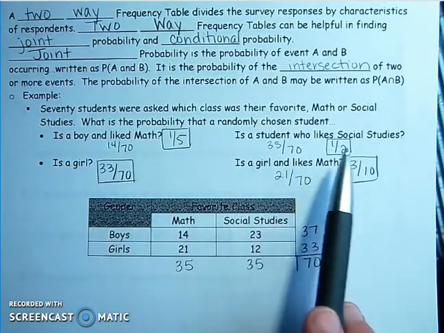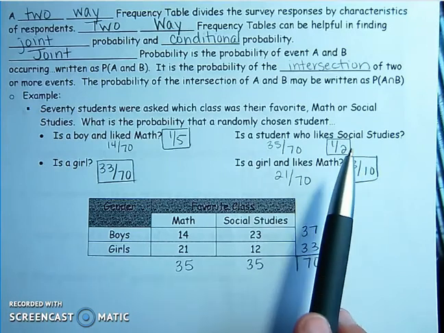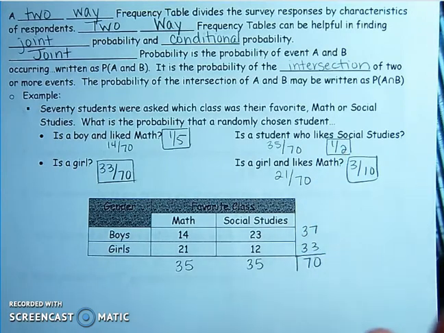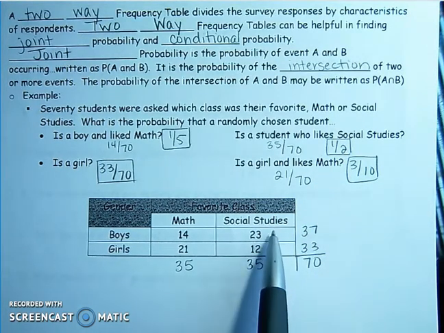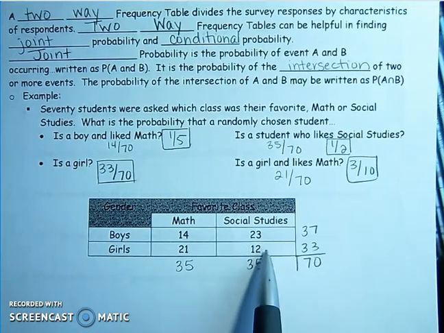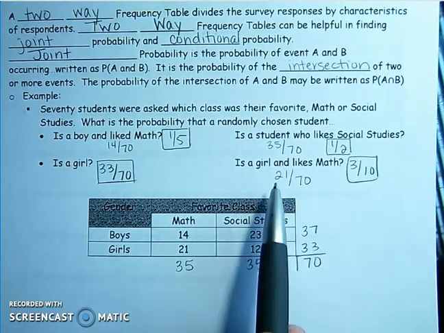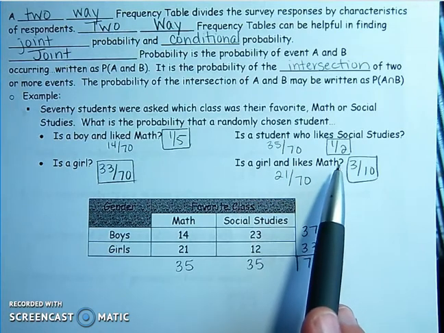Is a student who likes social studies. So that doesn't specify if it's a girl or a boy. It's just all the people that like social studies. So that would be this group and this group, or 35 total out of 70, which is a half.